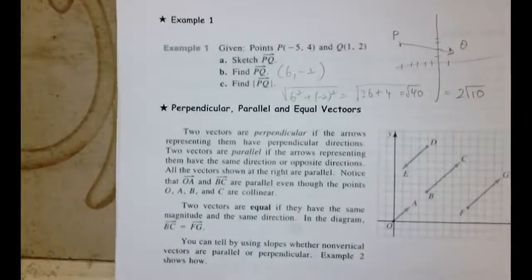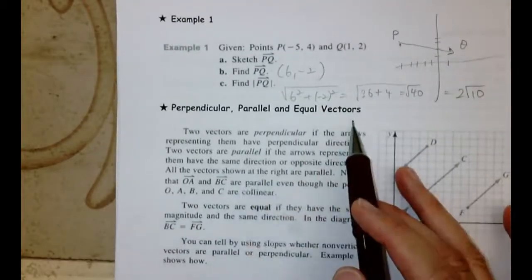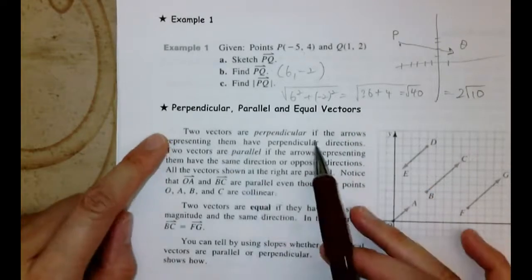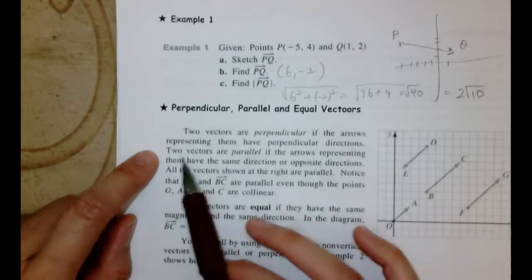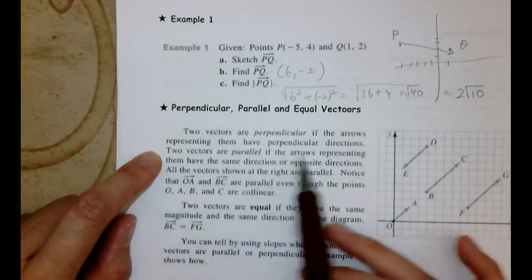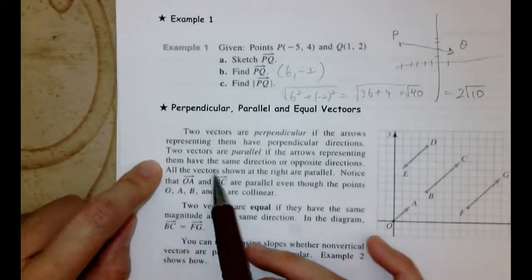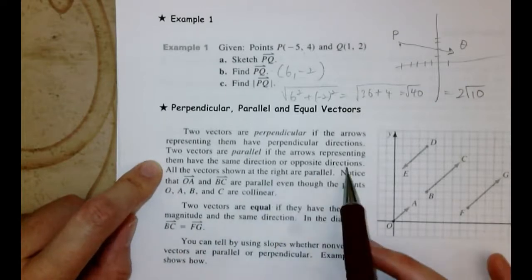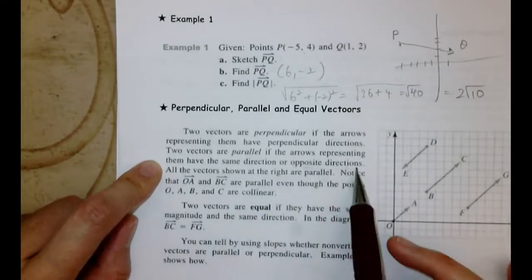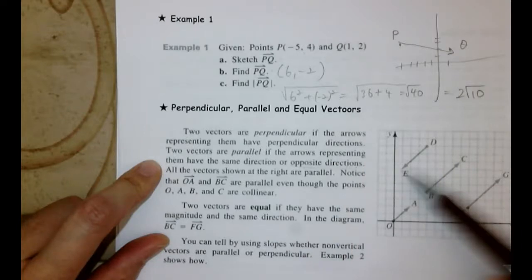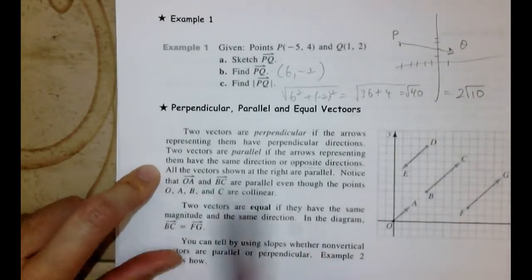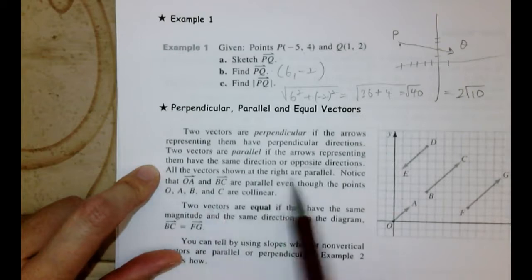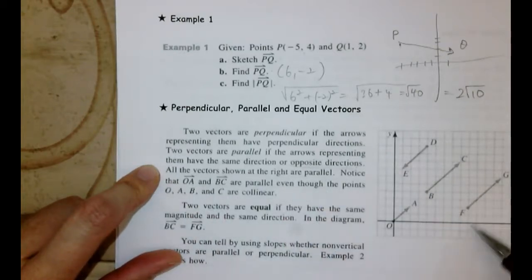Okay, perpendicular, parallel, and equal vectors. Two vectors are perpendicular if the arrows representing them have a perpendicular direction. Two vectors are parallel if the arrows representing them have the same direction or opposite direction. The opposite is also parallel, okay, as long as they are parallel, like this. And all the vectors shown on the right are parallel, so these are all parallel.